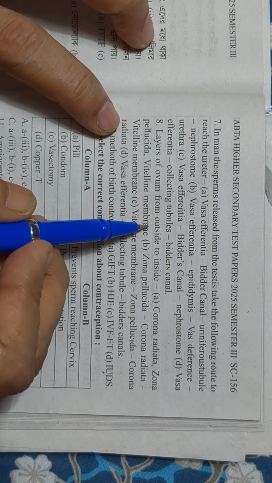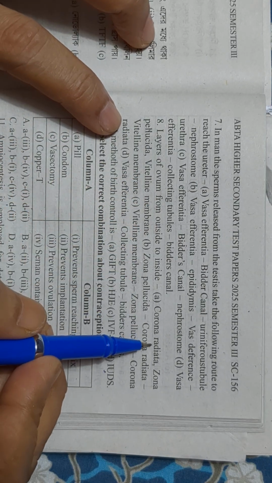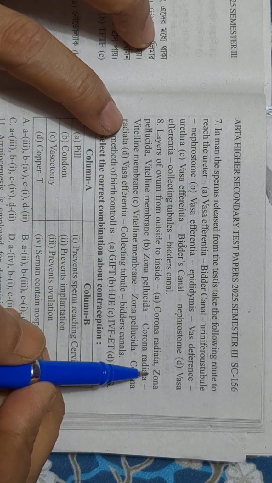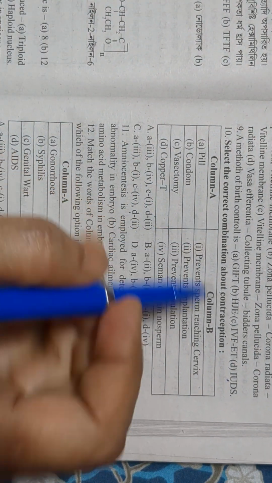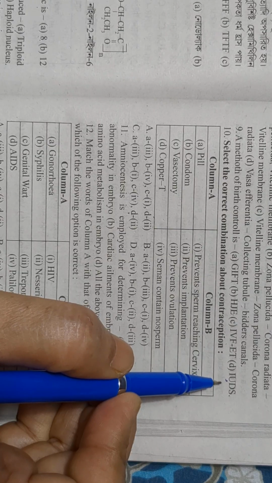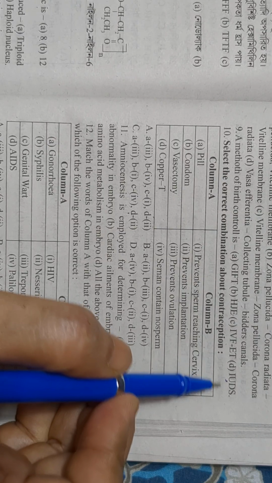8. Layers of ovum from outside to inside. Corona radiata, okay. Zona pellucida, this is also correct. Vitelline membrane. So A is the correct answer. 9. A method of birth control is IUDs, intrauterine device. This is the correct answer.